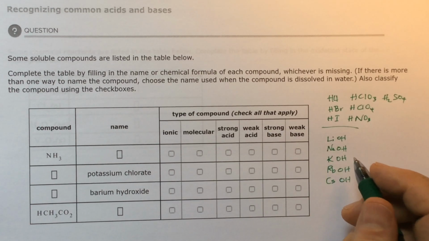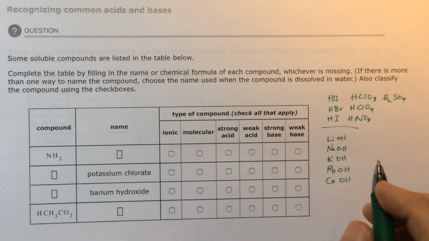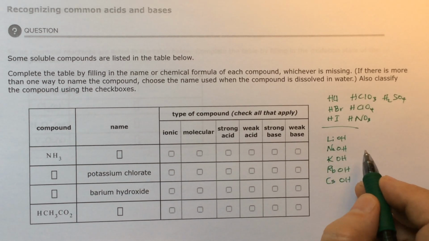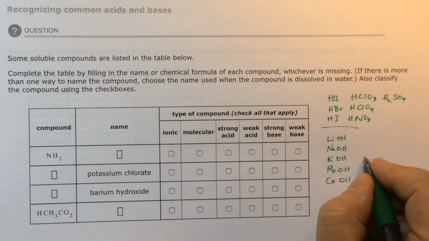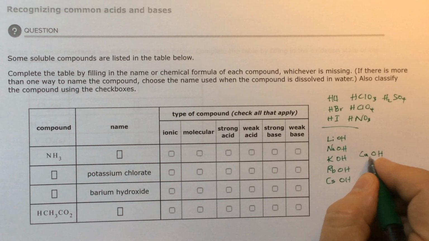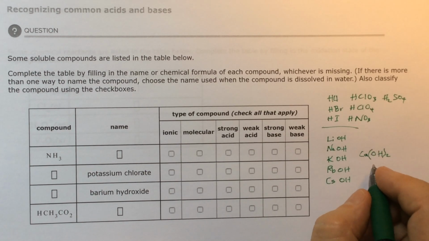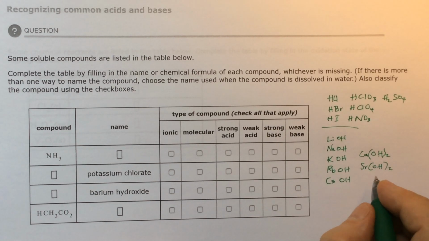And in group 2, there's just 3. They're the heavier ones. Beside lithium is beryllium, it's not one. Beside sodium is magnesium, it's not one. It's these 3. So calcium hydroxide. Now calcium is 2+, so I need 2 of these. And then beside rubidium is strontium, strontium hydroxide, and then beside cesium is barium.